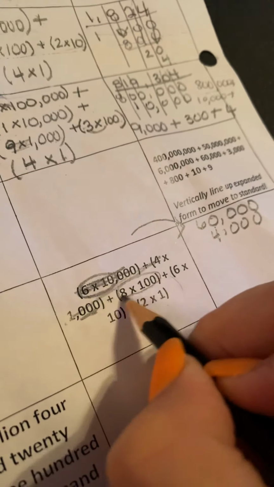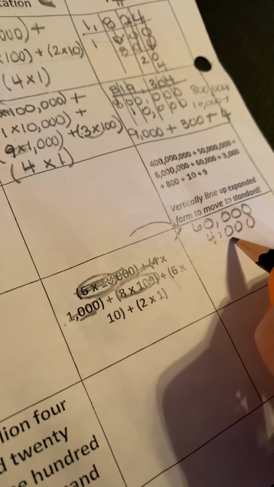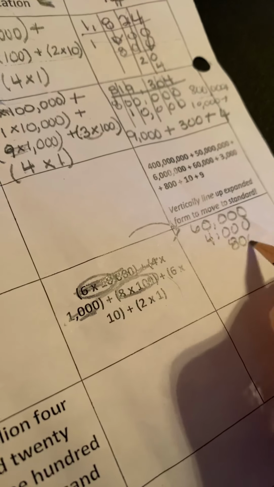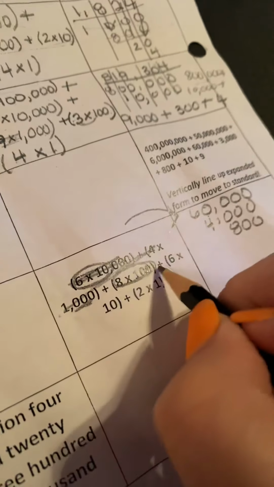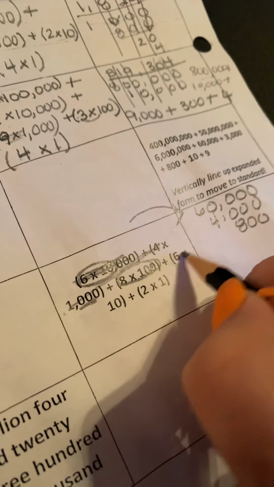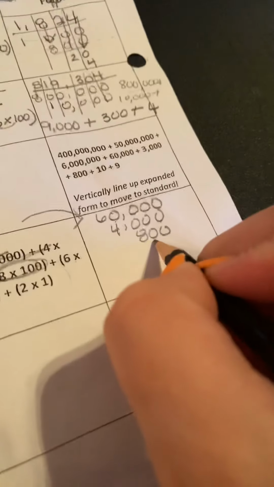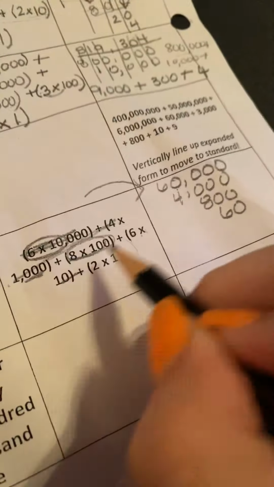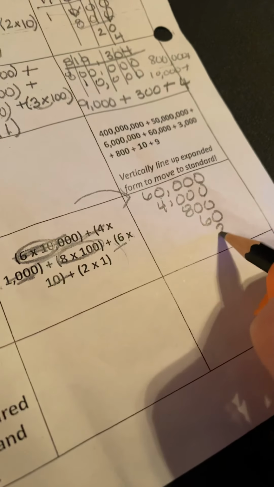8 100s, y'all. What's the value of 8 100s? Good, 800. So that goes behind the comma. Now what do we have? 6 groups of 10. Ooh, I like that y'all said groups and not times. 6 groups of 10 is what? 60. So that goes here. Line it up. And then 2 ones.